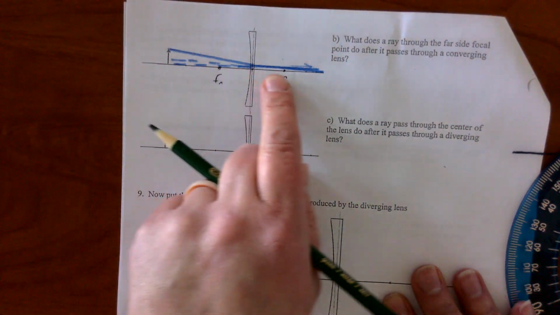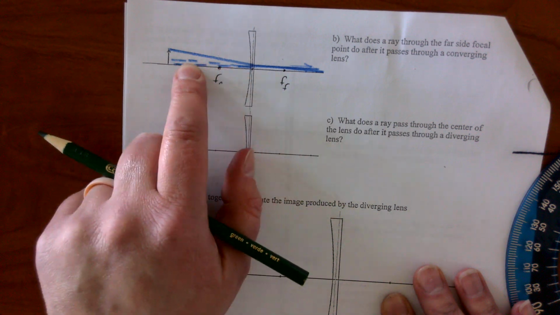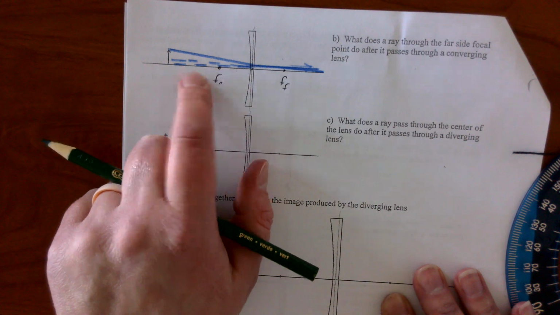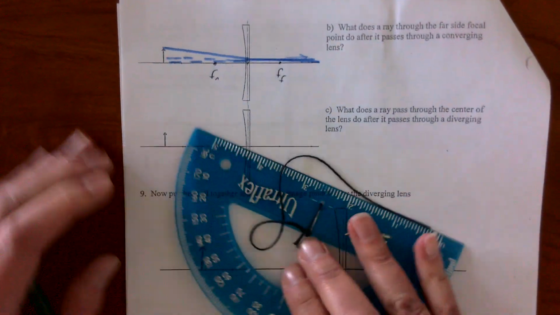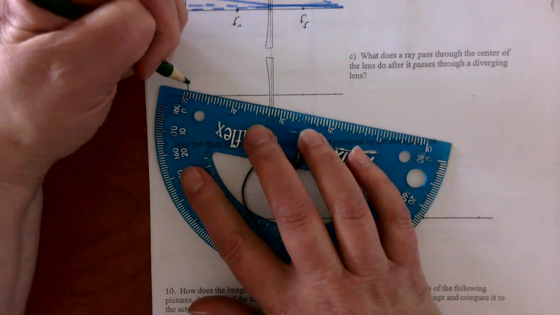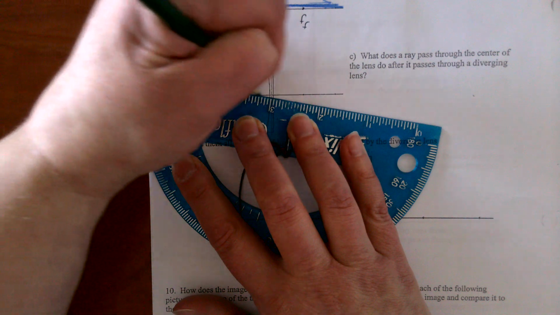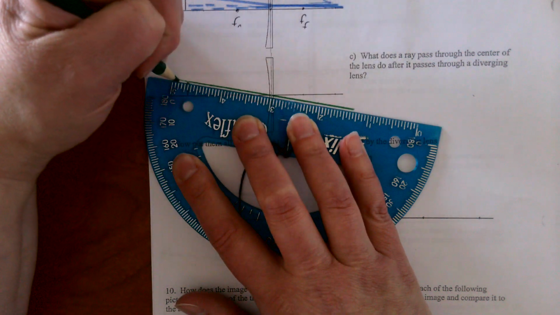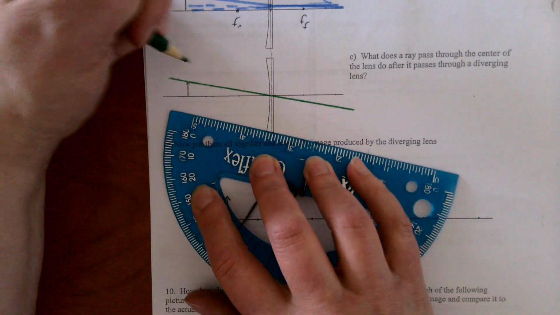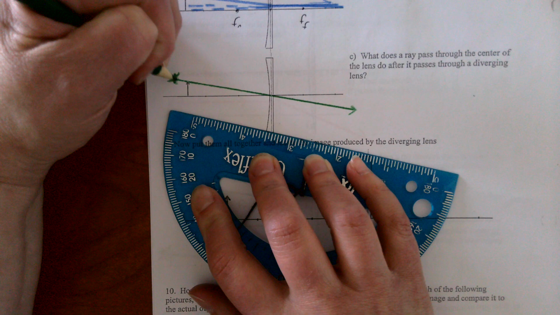Comes in angled, goes through straight, and we make the straight virtual lines back. And then our third ray is the same as always, where we line up with the center and we go straight through. This one we don't need to make any virtual lines because the light goes straight through.